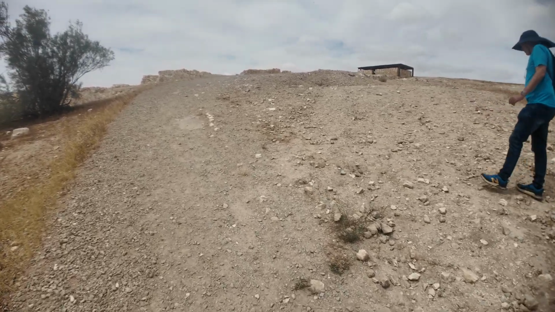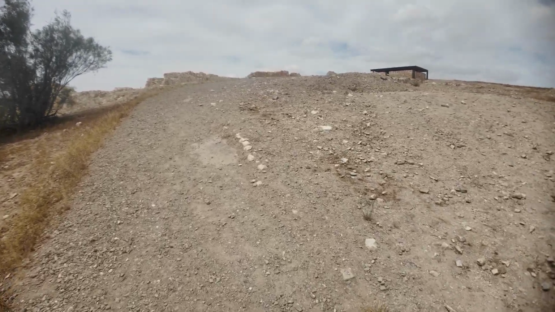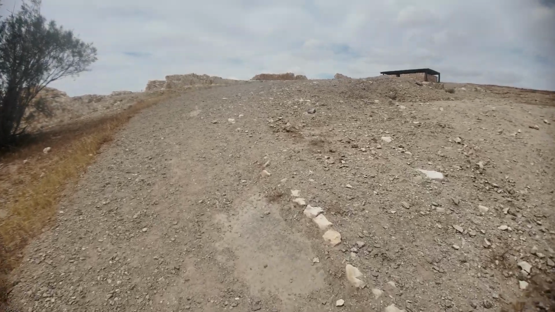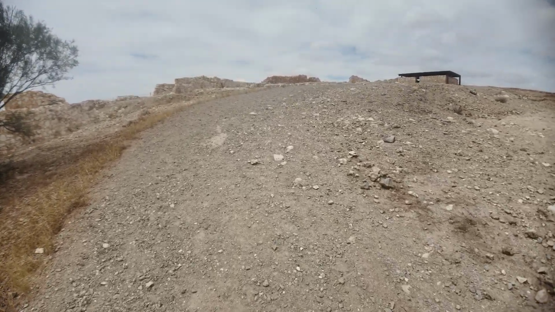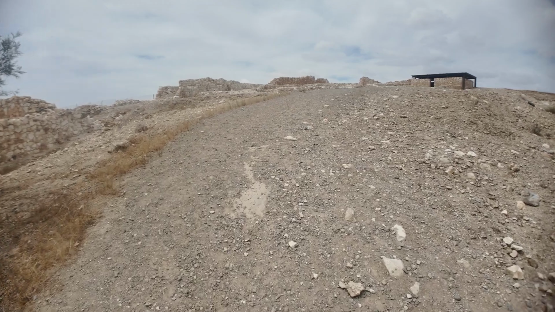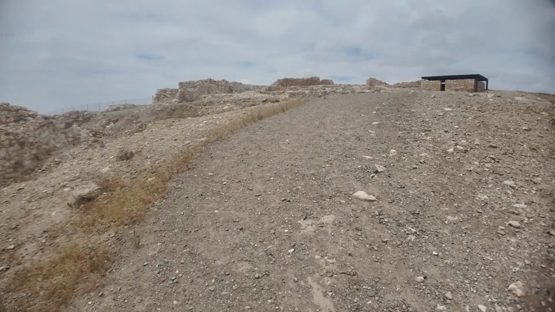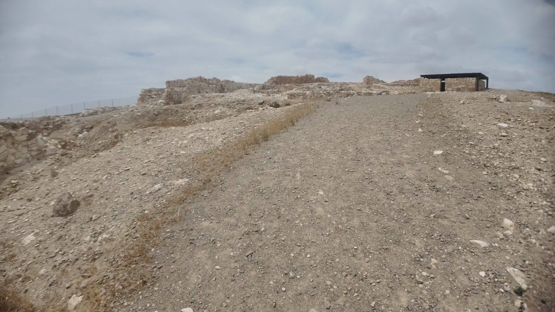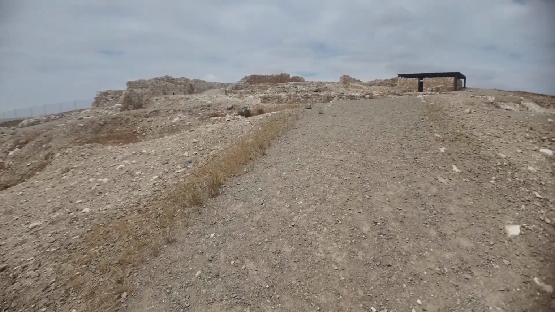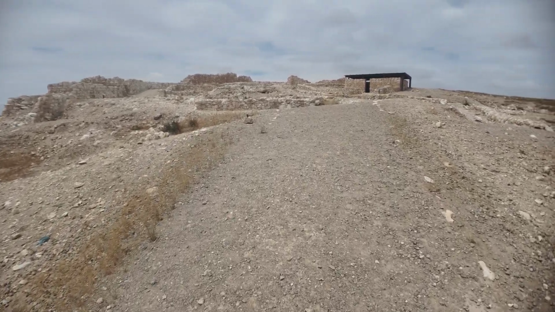These are my brothers. We're 4 brothers exploring the antiquities. We'll start with the Canaanite city and then explore the fortress mound, which is on the north side.